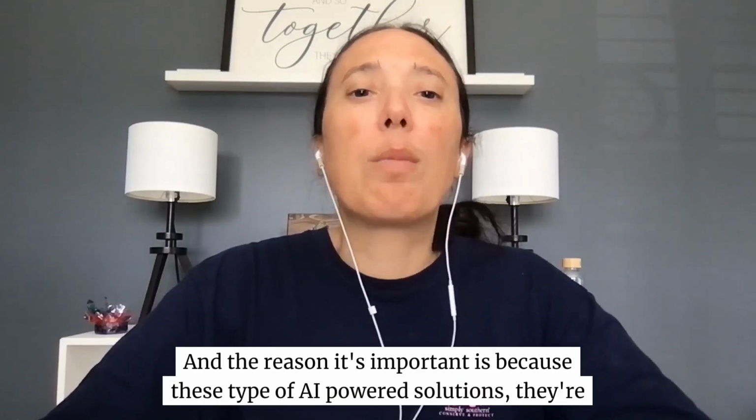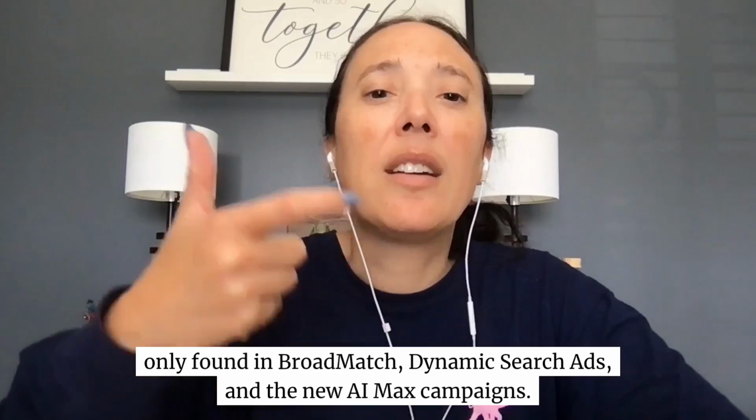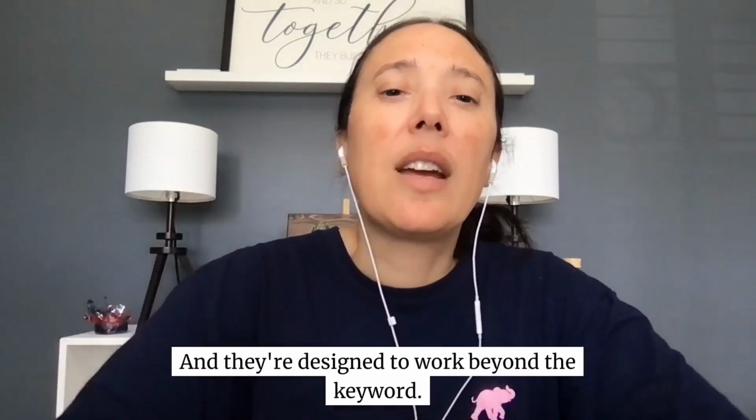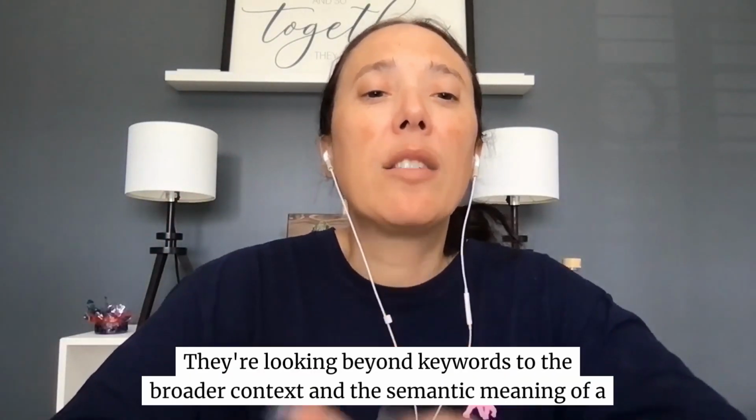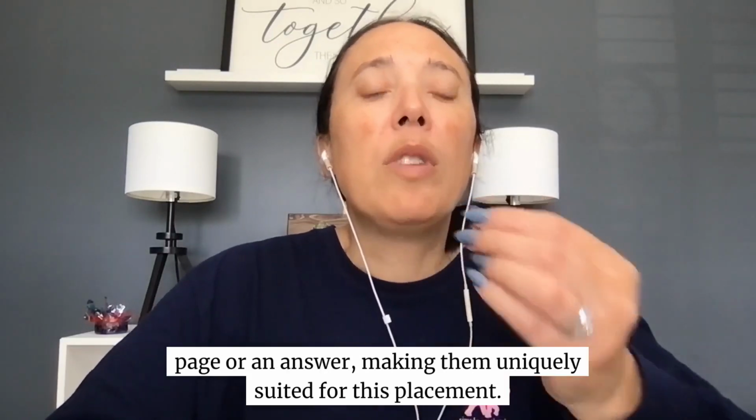And the reason it's important is because these types of AI-powered solutions are only found in broad match, dynamic search ads, and the new AI Max campaigns. And they're designed to work beyond keywords. They're looking beyond keywords to the broader context and the semantic meaning of a page or an answer, making them uniquely suited for this placement.